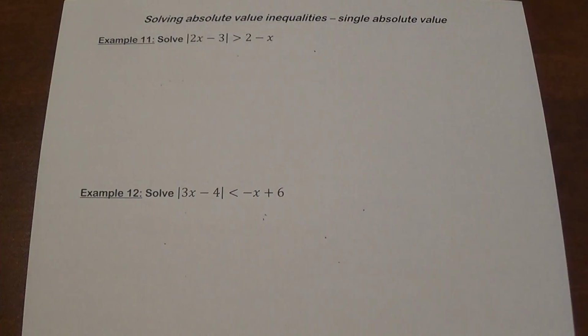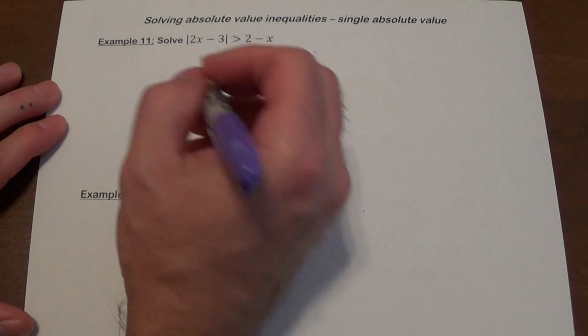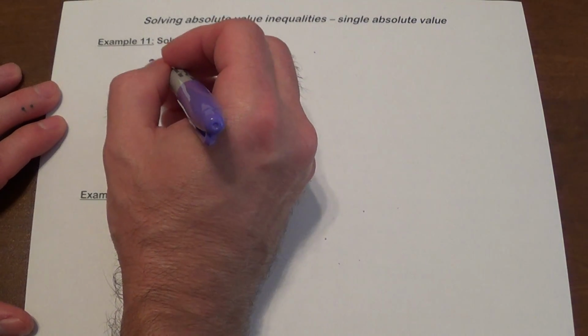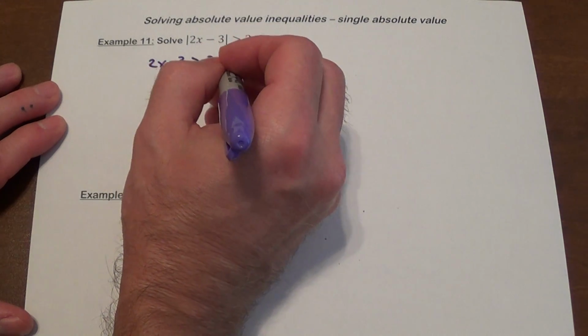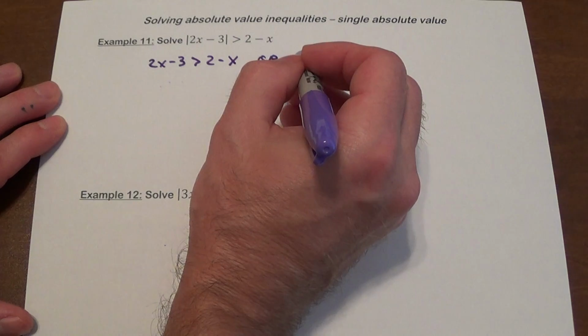Okay, I have two more examples. Let's take a look at them. So example 11, you got this inequality, the absolute value is by itself. So this is going to be 2x minus 3 is greater than 2 minus x. The sign points away, which means it's going to be or.